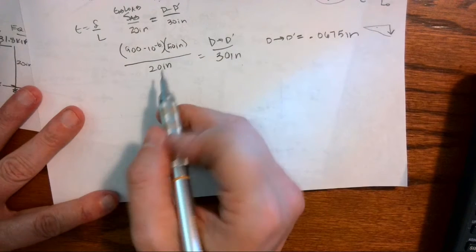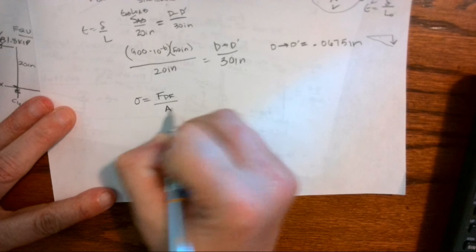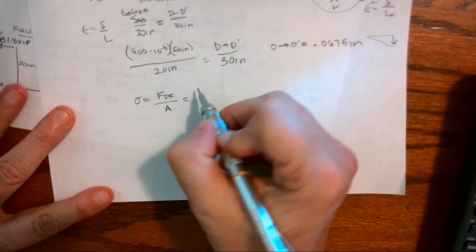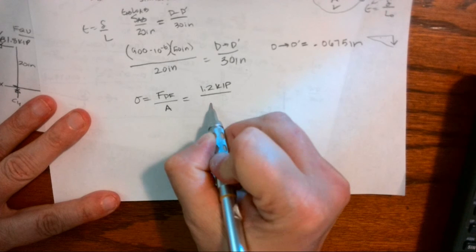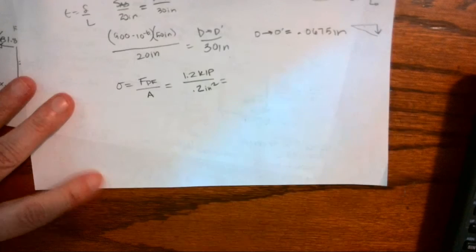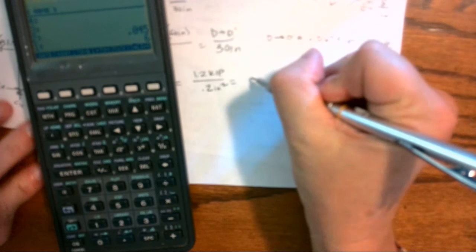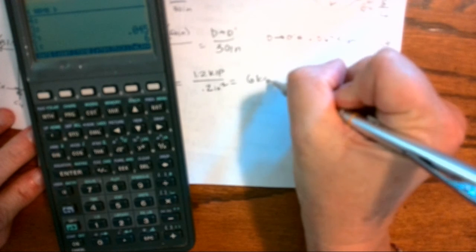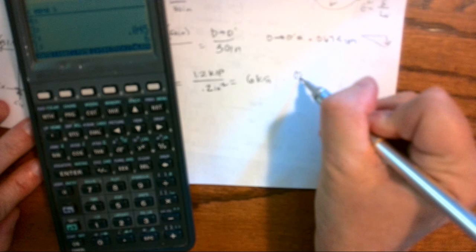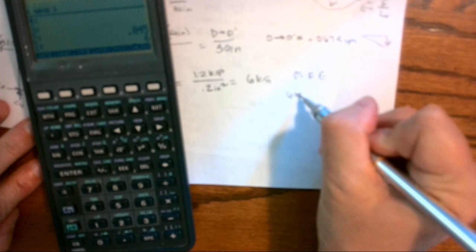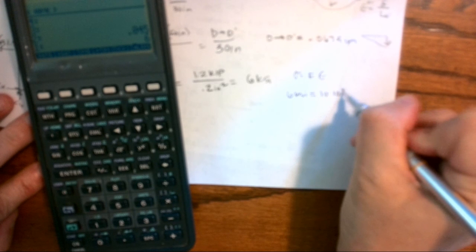Okay. Stress equals force over area. I know that at P, I'm applying 1.2 kips divided by 0.2 inches squared, and I get 6 KSI. And how is stress related to strain? Stress equals E times strain, so 6 KSI equals 10 times 10 to the third KSI times strain.